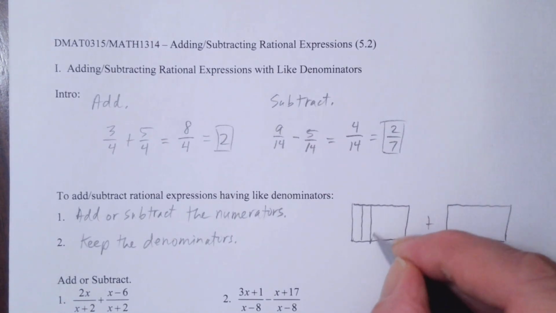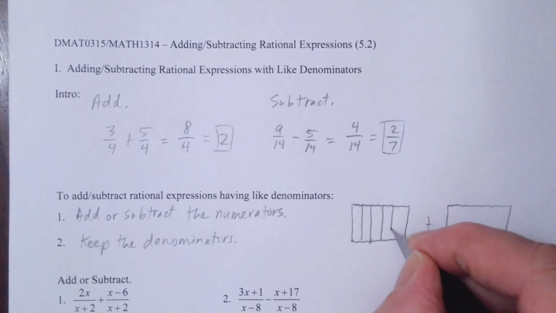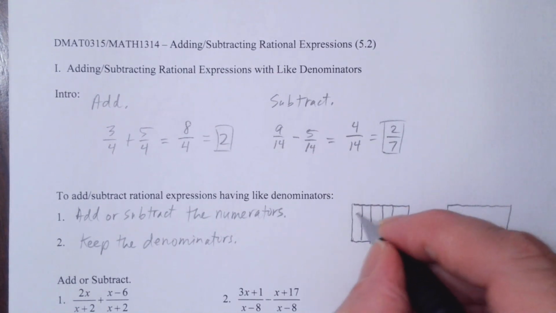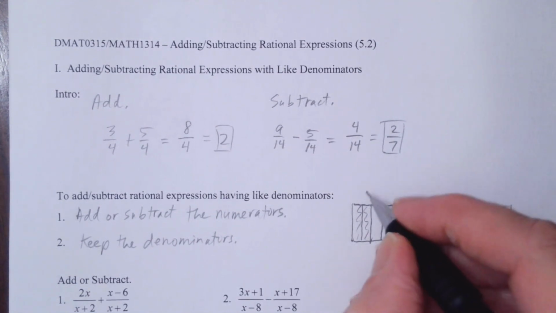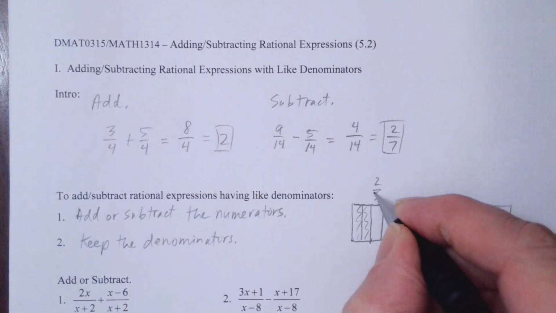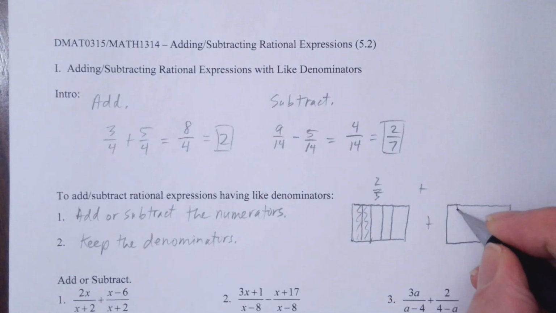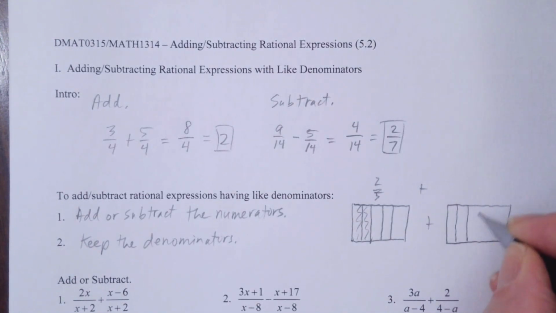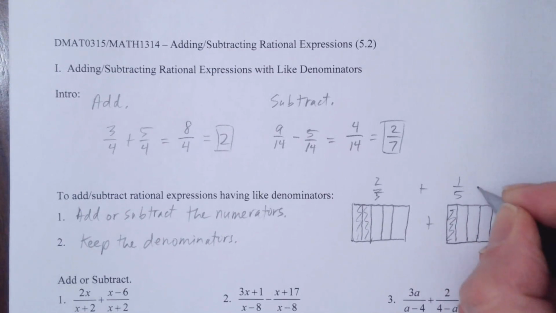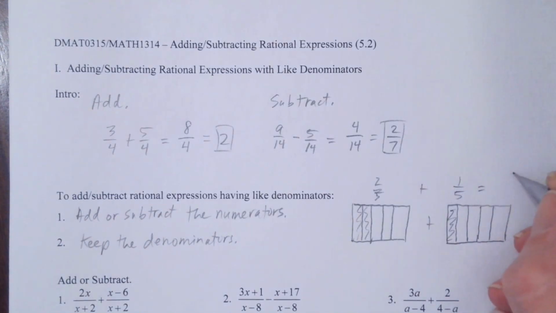If we have a candy bar in fifths, so this would be 1/5, and we add that to a candy bar again in fifths. I didn't draw it to look the exact same, but it should. So let's just put 1/5 here.